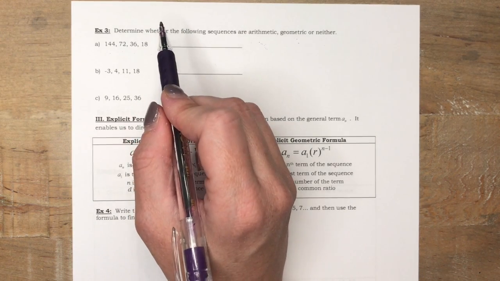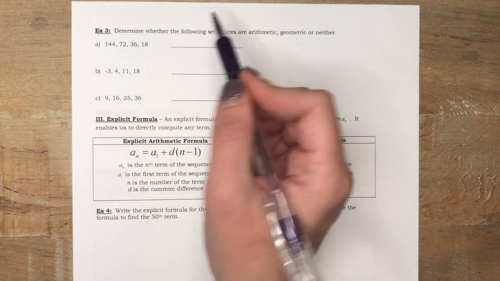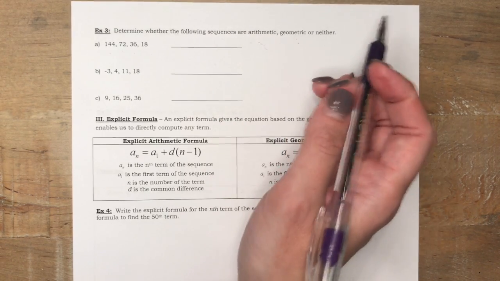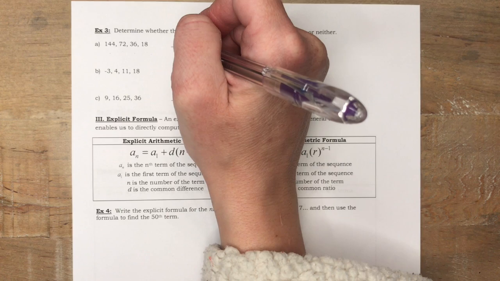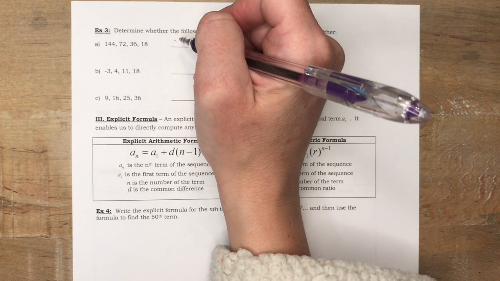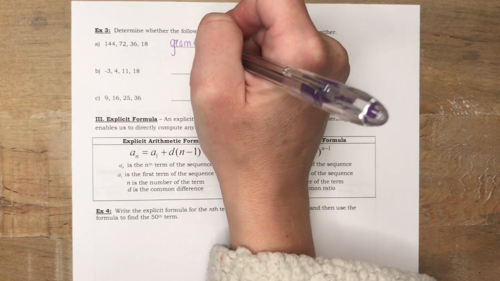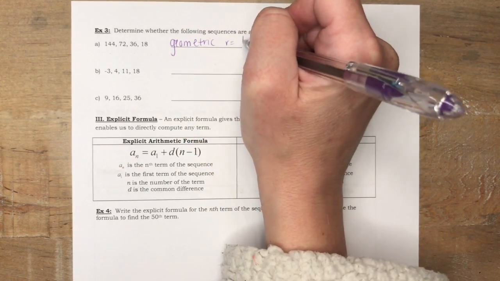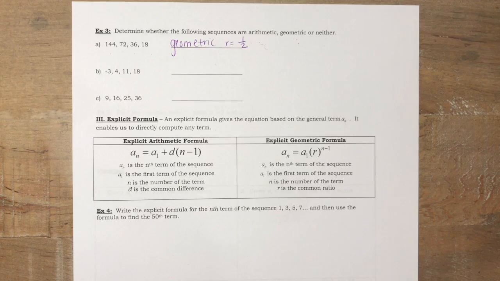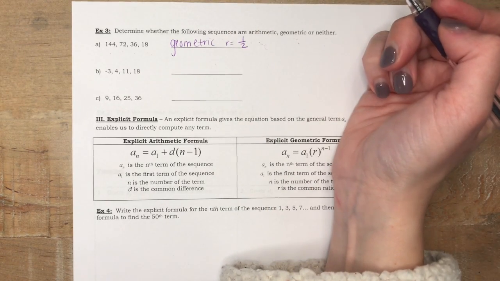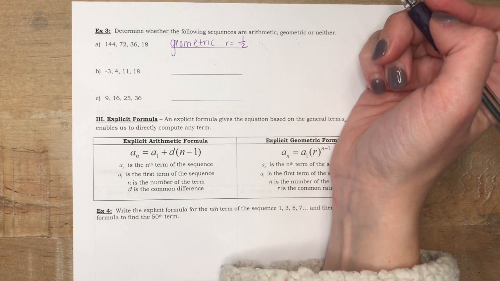Now, some of you might be saying, oh yeah, I see it's dividing by 2, which is true. But geometric is what you multiply by. Dividing by 2 is the same as multiplying by a half. So R is a half. You don't want to say divide by 2, although that's how you describe it, but the R value is a half.